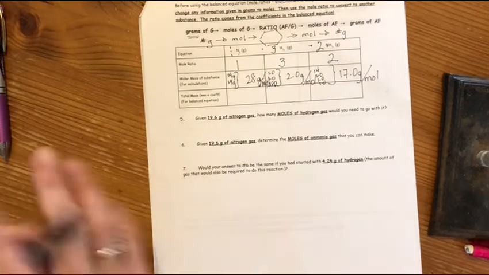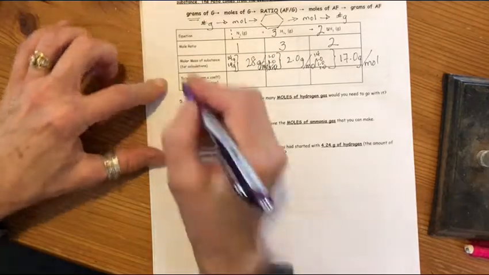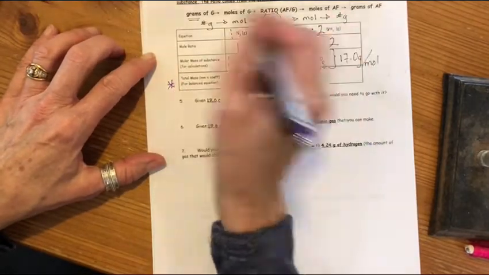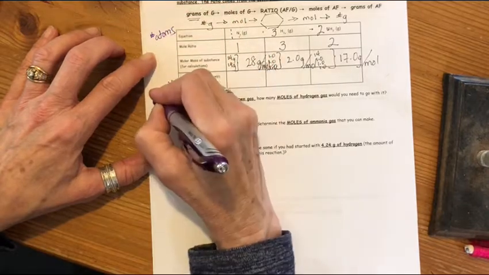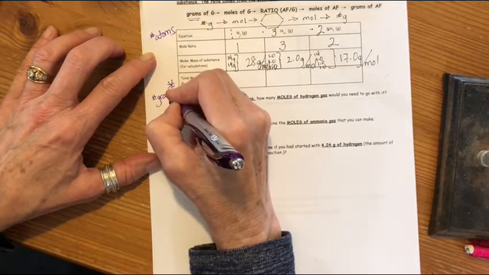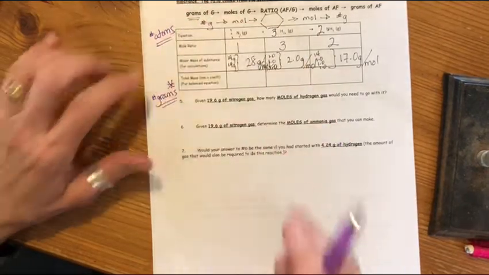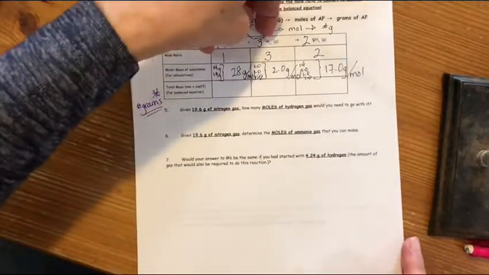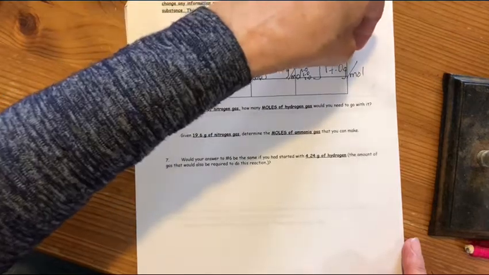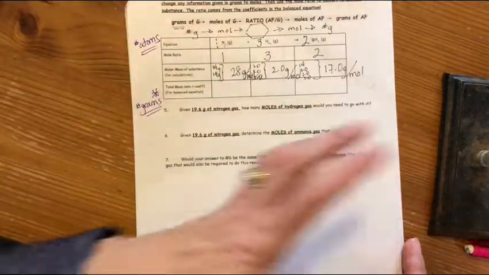All right, so the next thing that I wanted to show you is how the total number of atoms and the number of grams are the only 2 things that stay constant in a chemical reaction. We can have different numbers of molecules at the beginning and at the end. We can have different volumes of gas, all that kind of stuff.